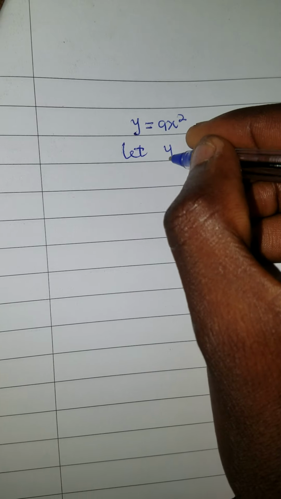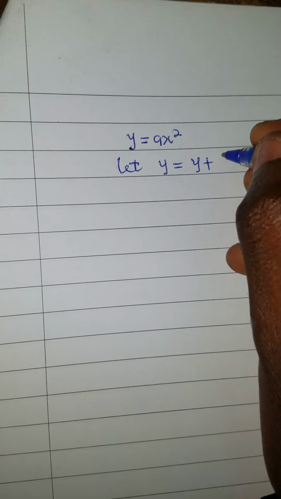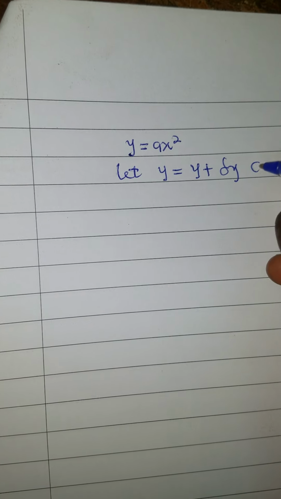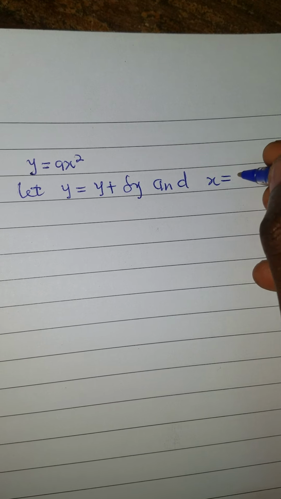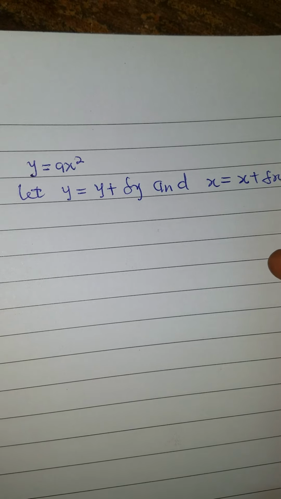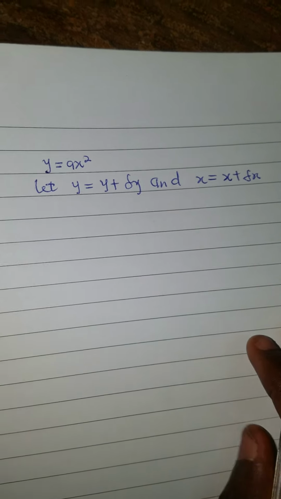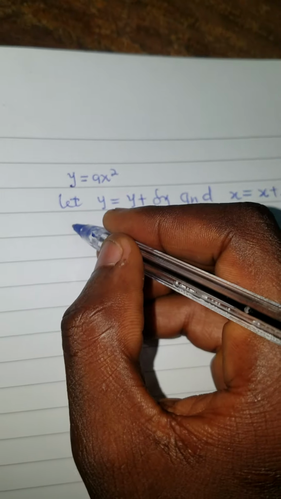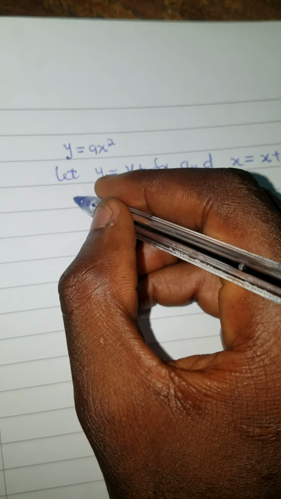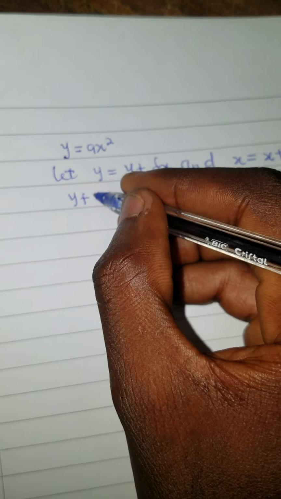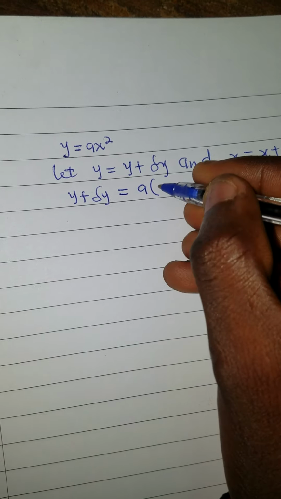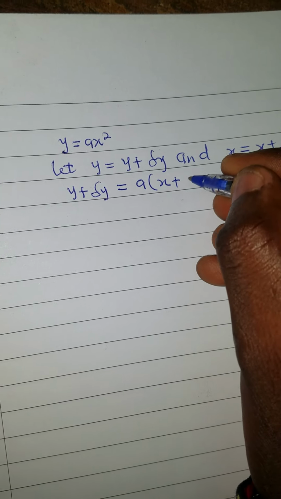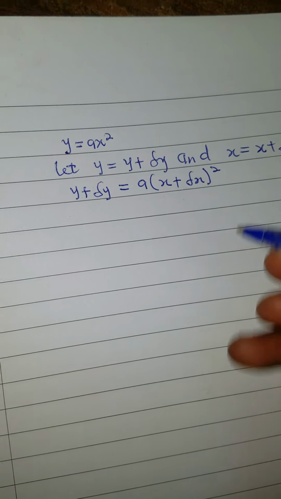So let y equal to y plus change of y and x equal to x plus change of x. Now if you pick your question, it will now be y plus change of y equal to a multiplied by (x plus change of x) all squared.